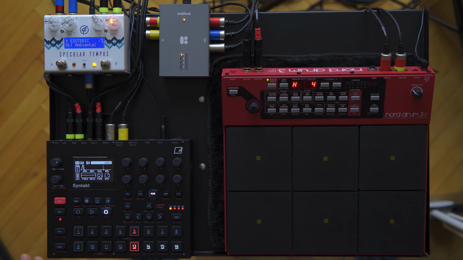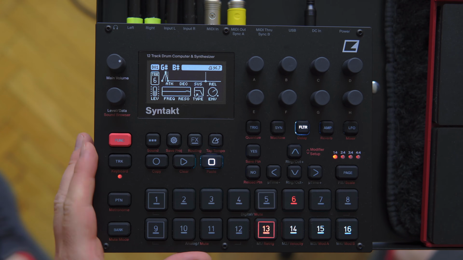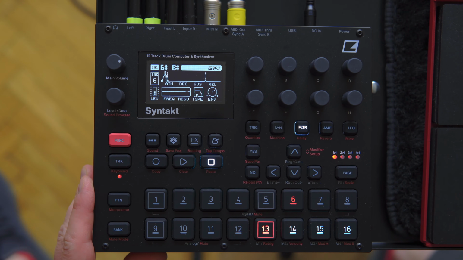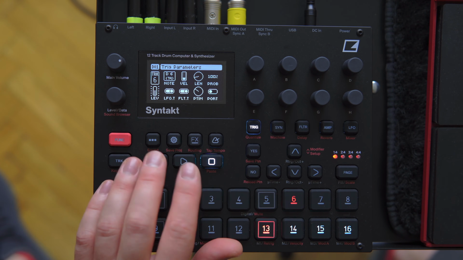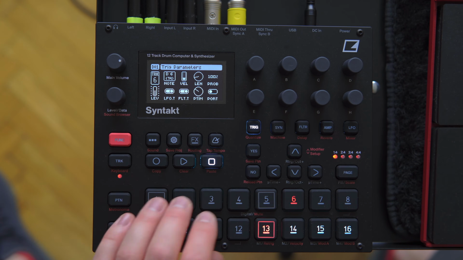In this particular example, I am triggering digital tracks from 1 to 6 using Nord drum pads. The first pad triggers track 1, the second pad triggers track 2, and so on. On the Syntakt, I have prepared 4 patterns. They have the same sound but different trigger notes, so when I change the pattern, I change the chord.